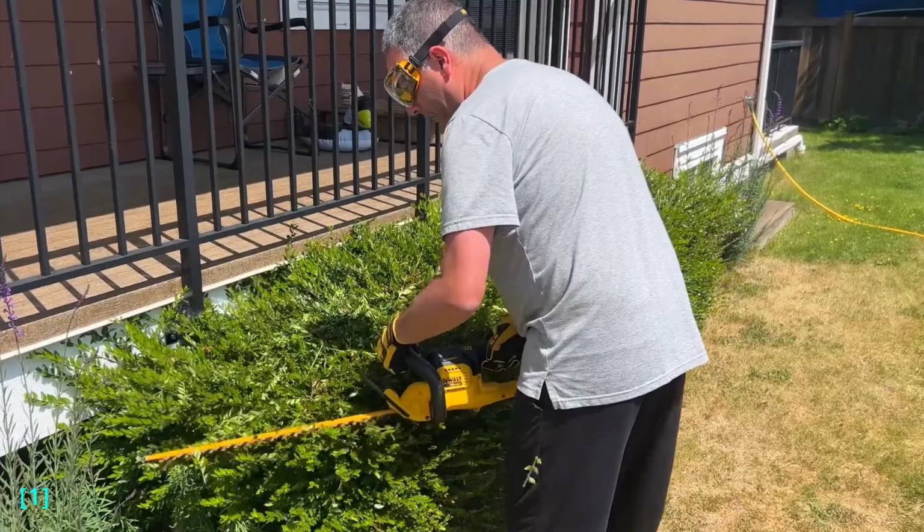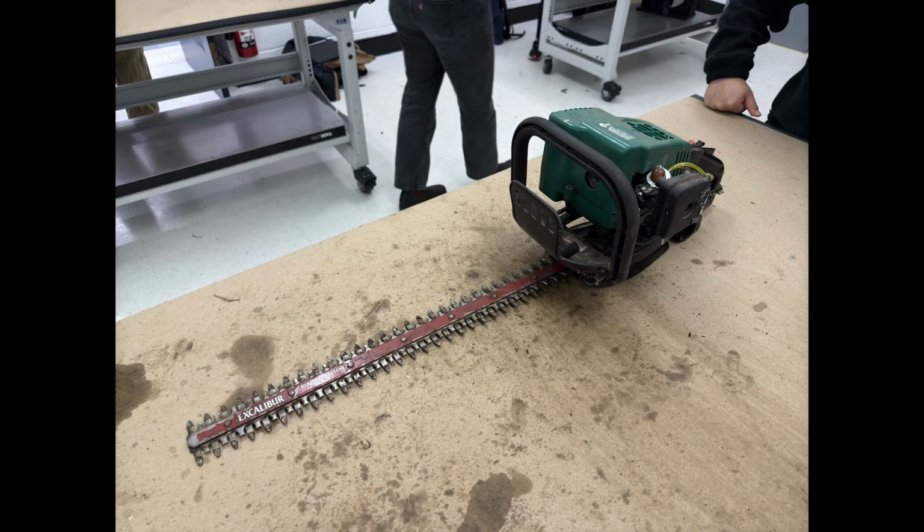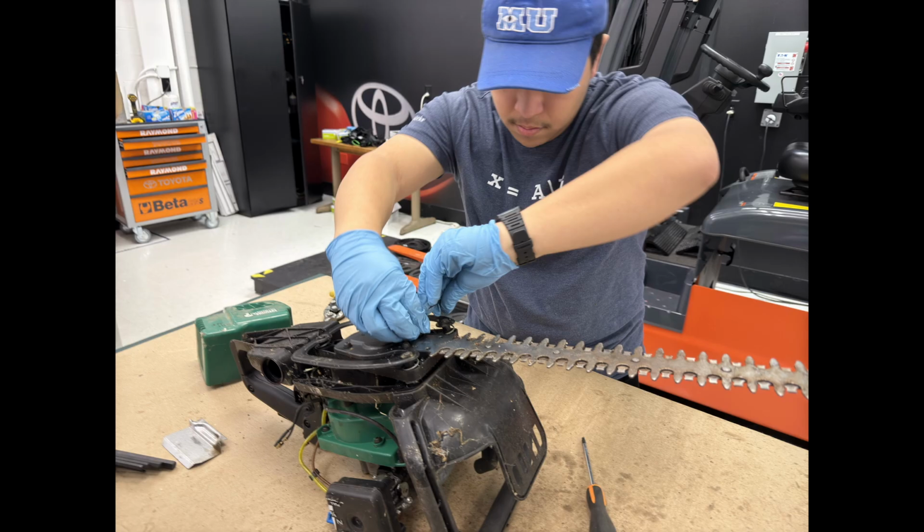Have you ever wondered how a hedge trimmer works? In our MAE 3230 class, we took apart a hedge trimmer to analyze its mechanical components and fluid machines to understand how it works. First, we should explain the mechanical components of a hedge trimmer.